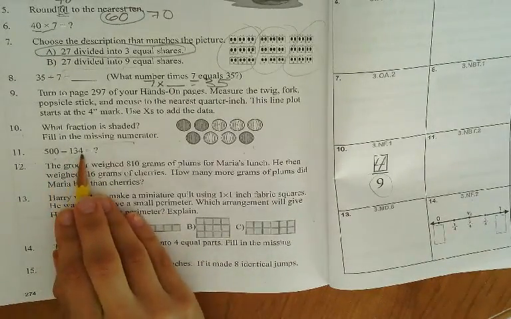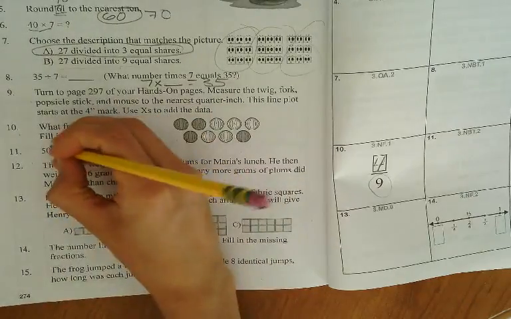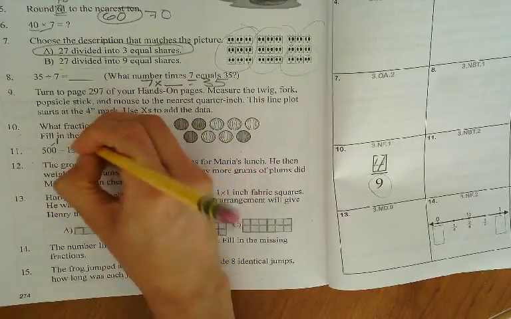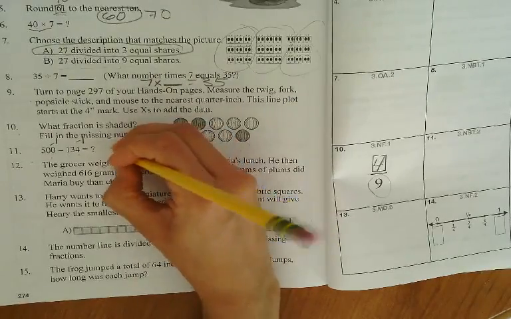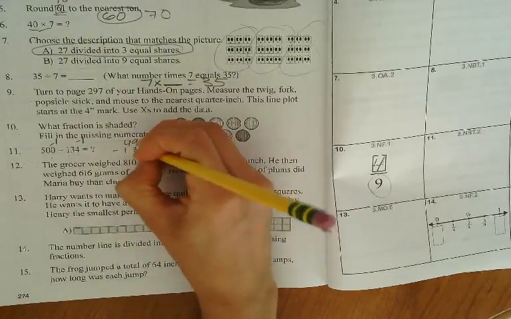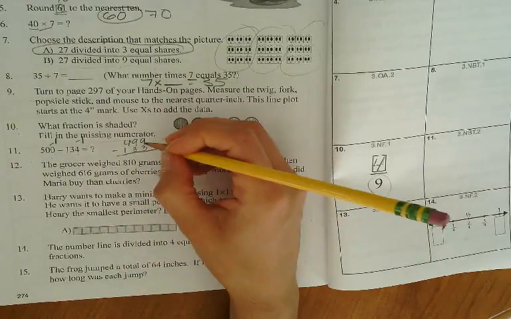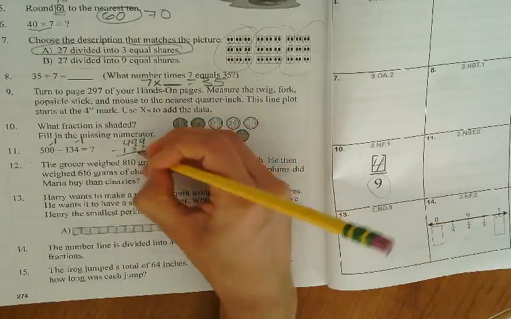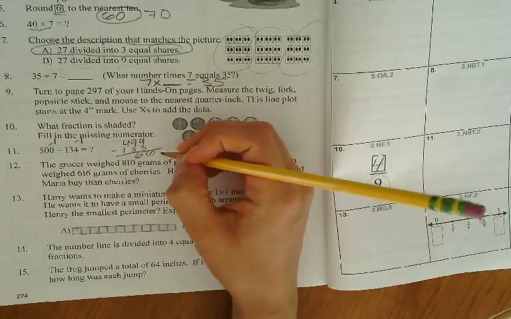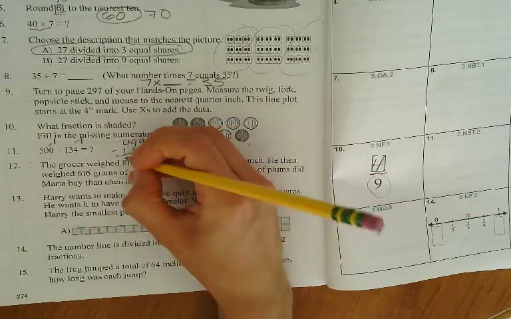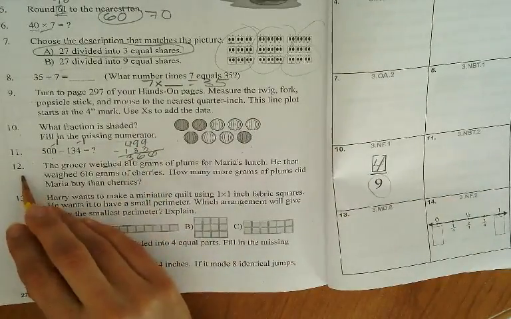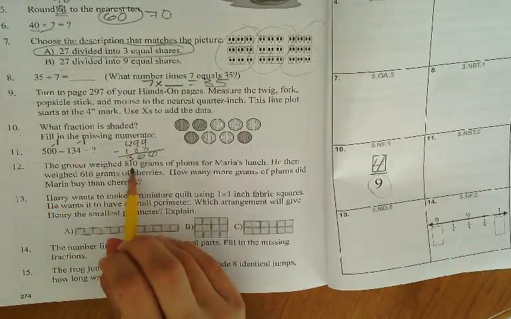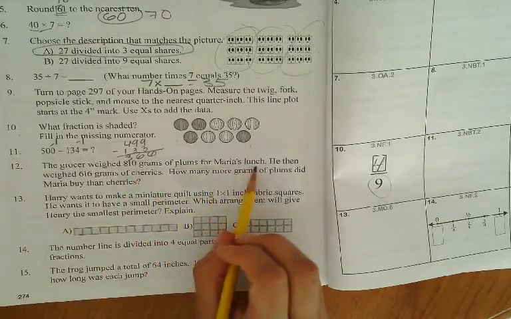11. 500 take away 134. I could do that trick where I take 1 from here, 1 from here, and I will get 499 take away 133. This way I don't have to borrow. 9 take away 3 is 6. 9 take away 3 is 6, it's the same thing. 4 take away 1 is 3. I get 366.